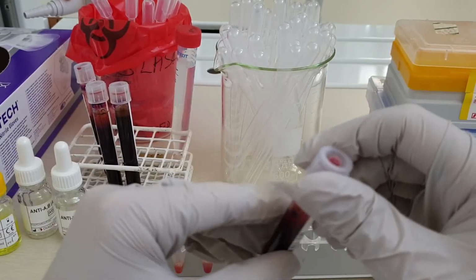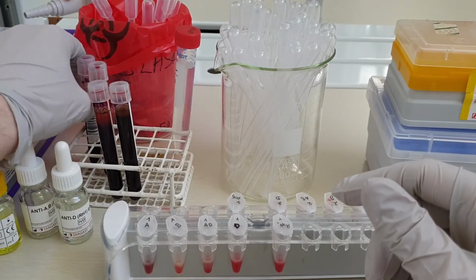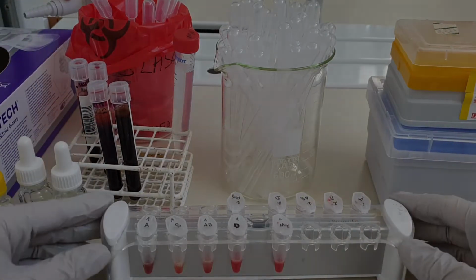You can see on the tube stem that I've already prepared a second sample, which we'll take a look at right now.